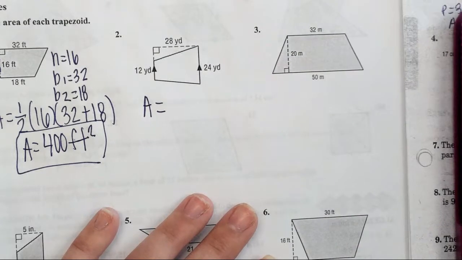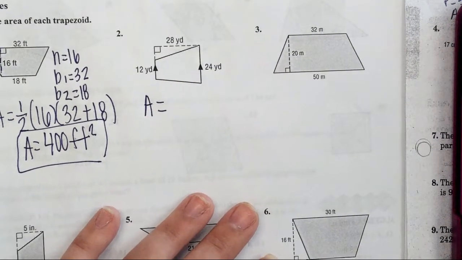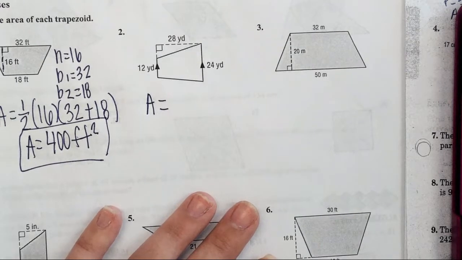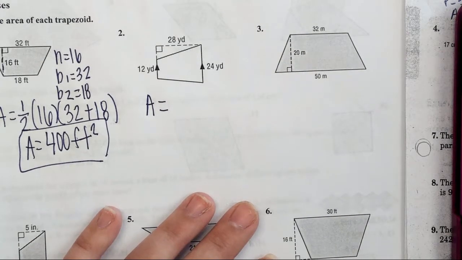Ms. Jenkins, I do this all in my head and in my calculator. Do I have to write what I'm plugging in? No. But if you get it wrong on the test, can I give you partial credit?